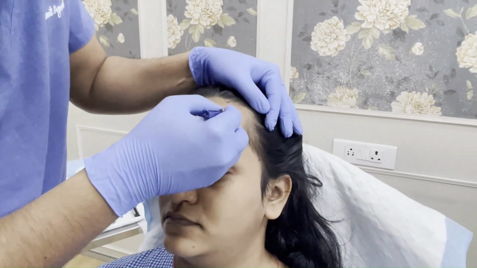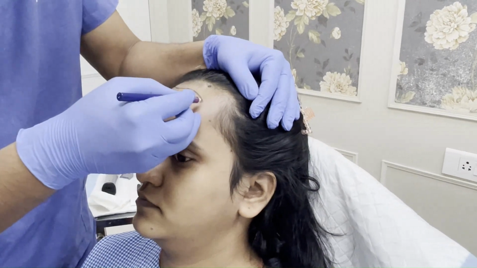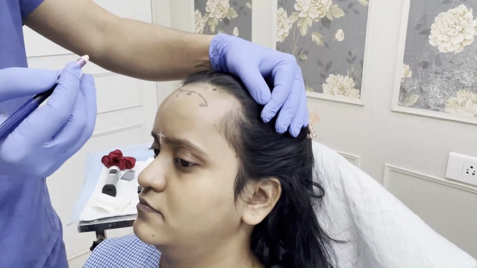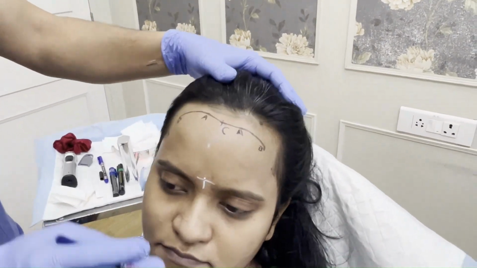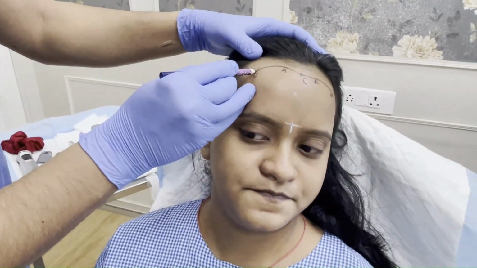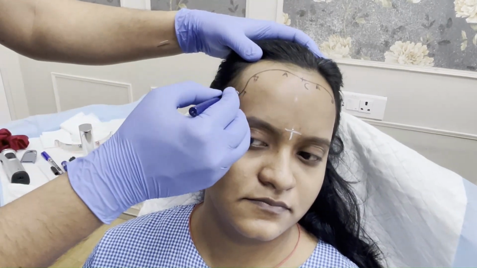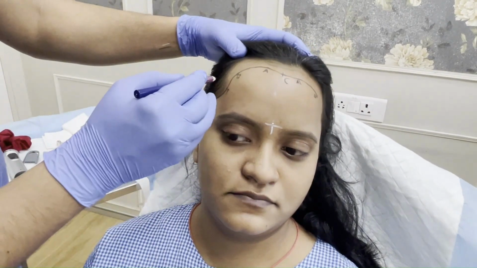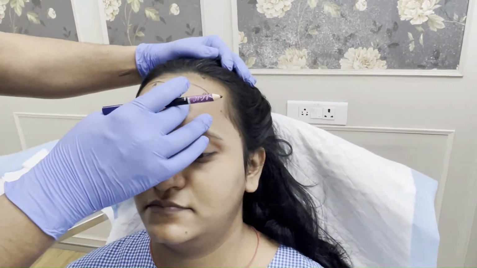Now from point B to point T, there are 3 ways described to mark the hairline. Either it can be an S-shaped hairline, where the B and the T points are different, separate. This gives a good definition to the T point and reduces the width of the forehead.